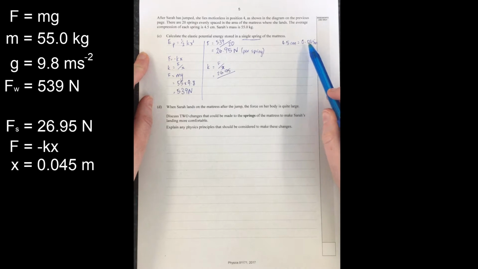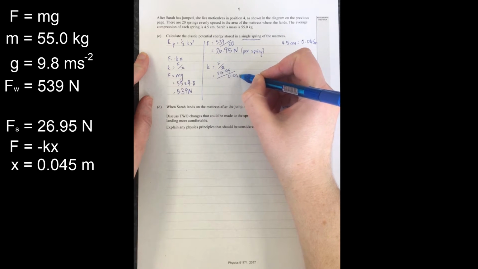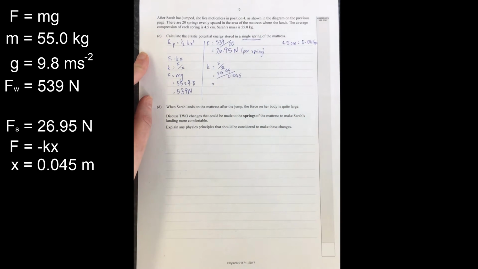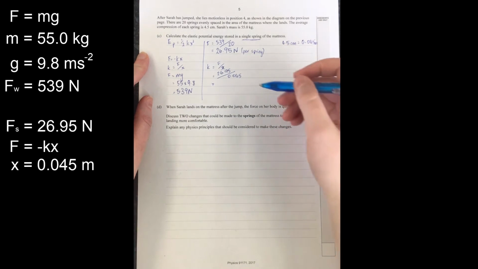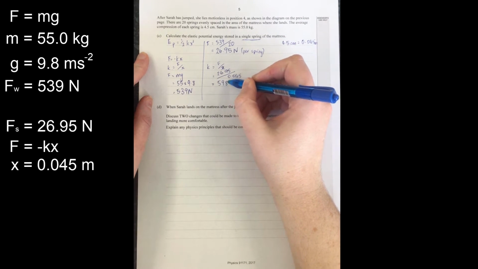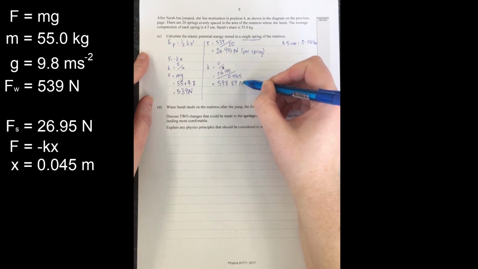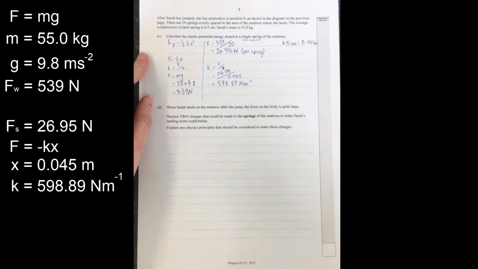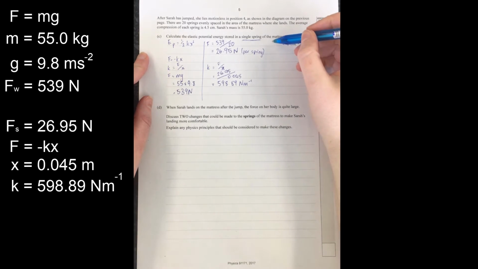So that would be 0.045 metres. Okay. What we get out of that, so this number divided by that distance, is 598.89 newtons per metre. Okay, that's our units for that spring constant. All right, we're nearly there. This is our last step.